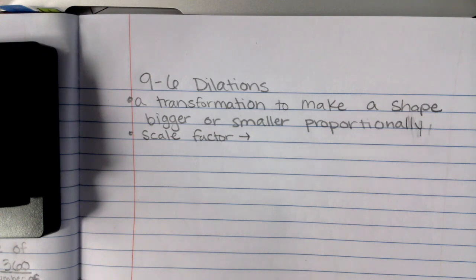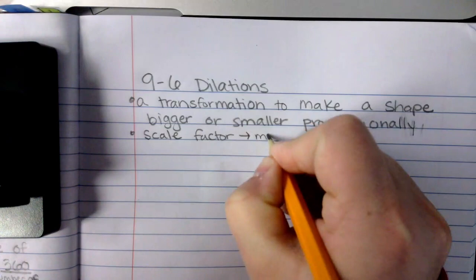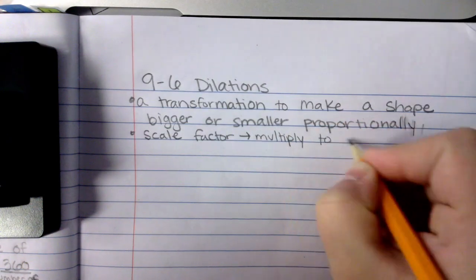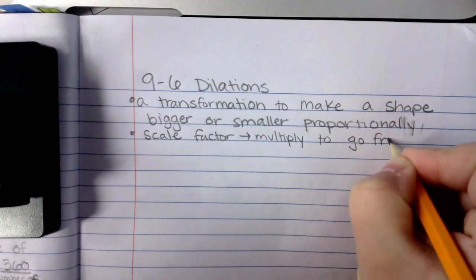Okay, and what that means is we're going to make the whole thing smaller rather than just making it shorter. We're just going to make it shorter and skinnier, or make it bigger and wider, versus just making it shorter. We want it to look kind of the same. So a scale factor is what we multiply to go from the pre-image to the image.